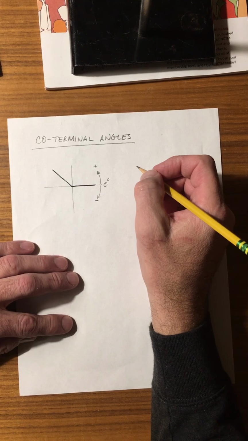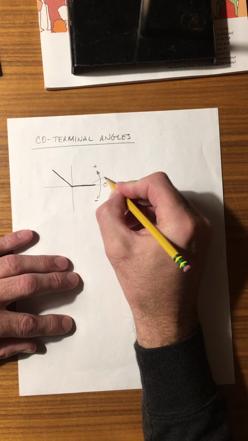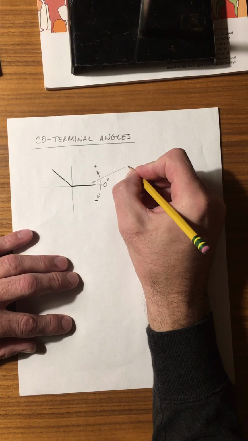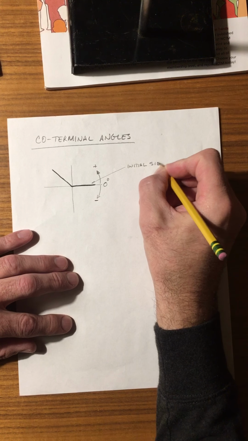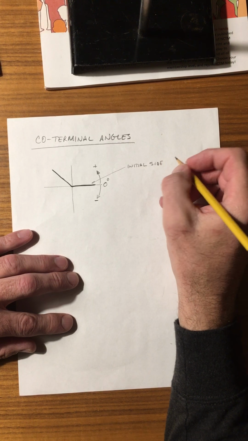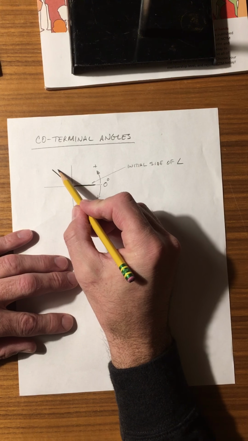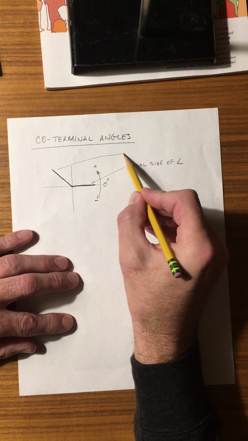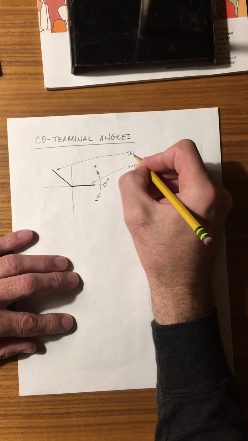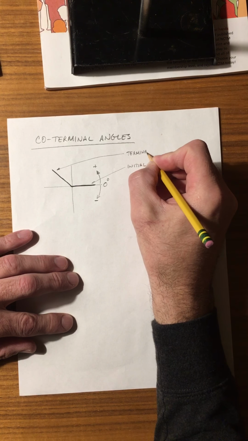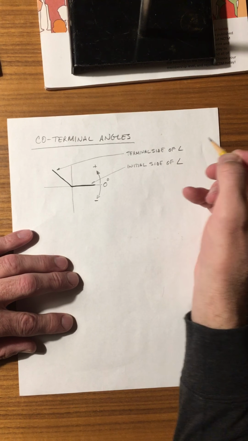Now the next thing that we have to do is a little vocabulary. This side of the angle we are going to call the initial side of the angle, and then this side over here is going to be called the terminal side of the angle.